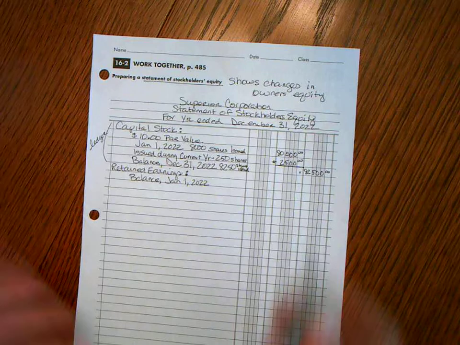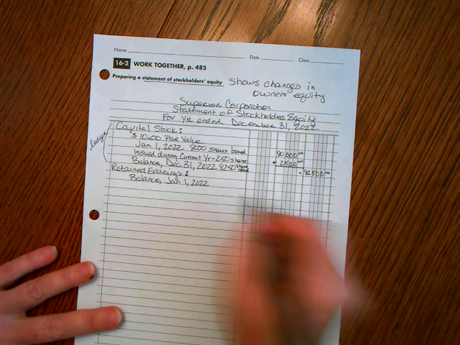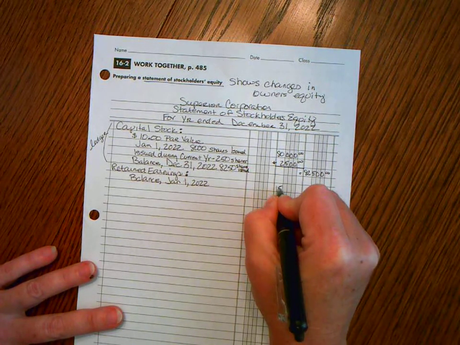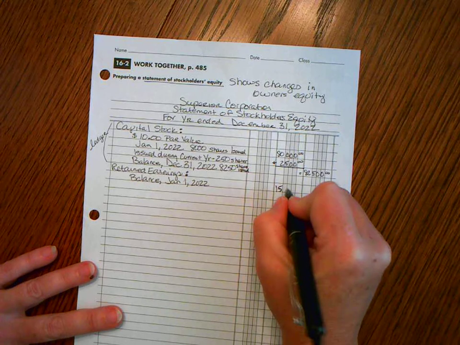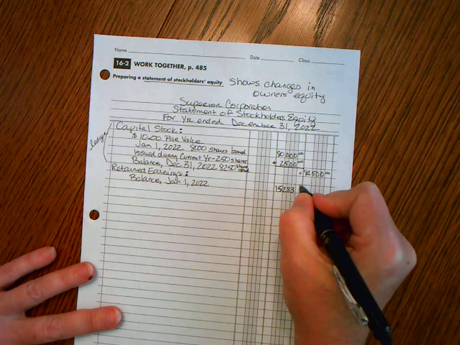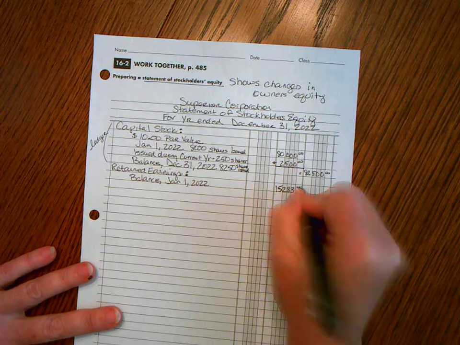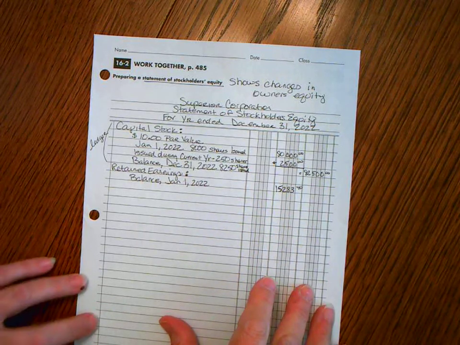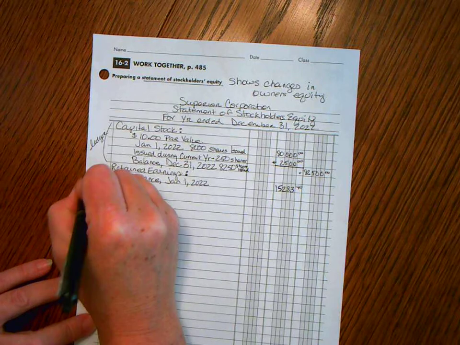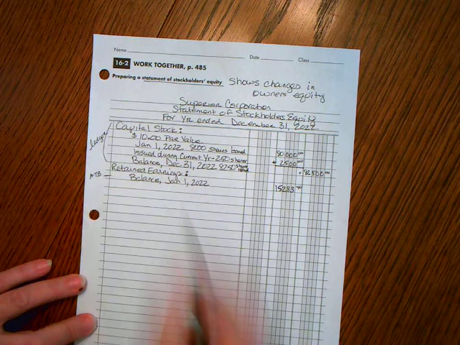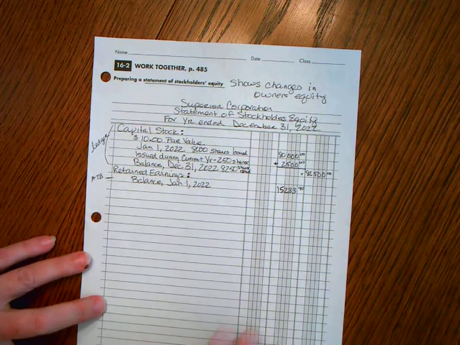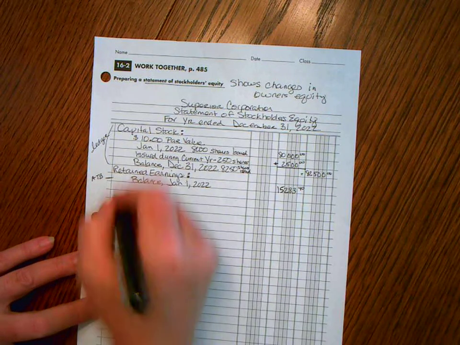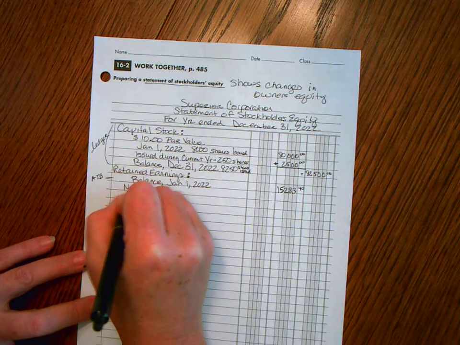Okay, so 15, right here. We're going to put it in this column so we can keep doing calculations. 15,283.40. Okay, and again, that number came from the adjusted trial balance. Okay, then this is where we're going to roll in the net income.